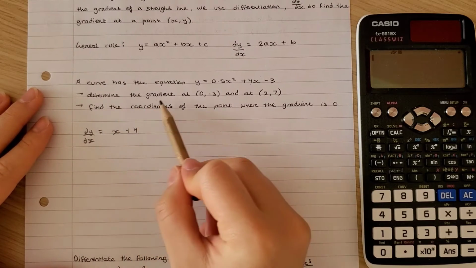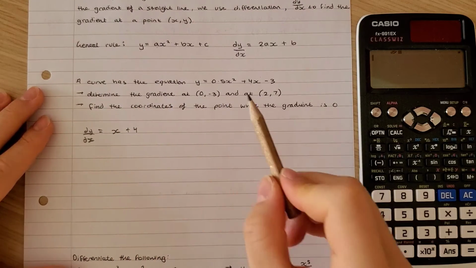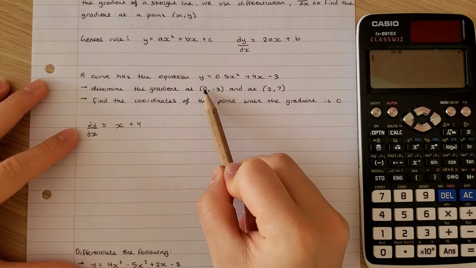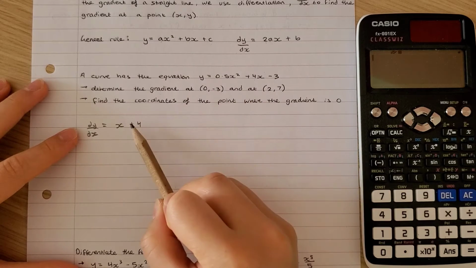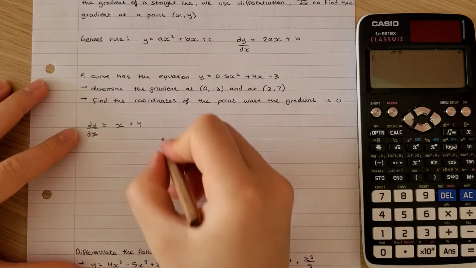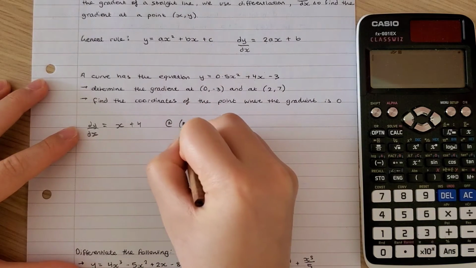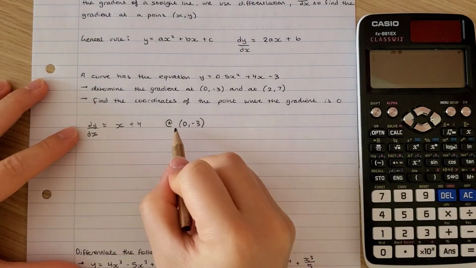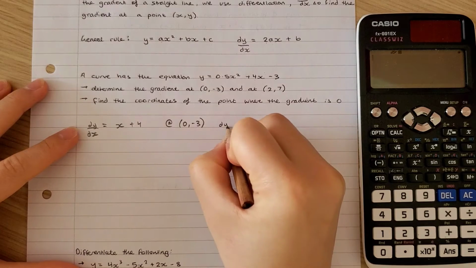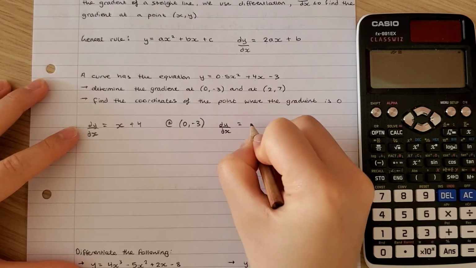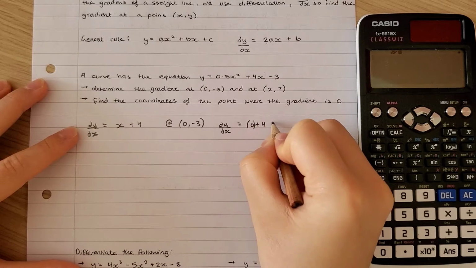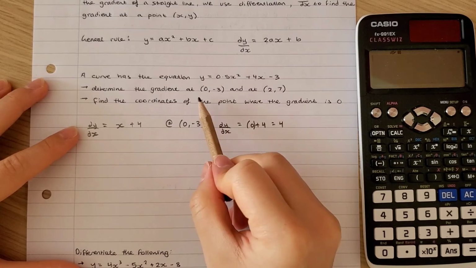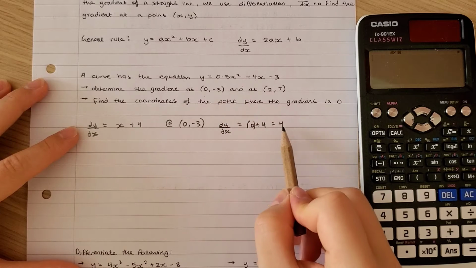Now it says determine the gradient at these points. How you do that is you just plug in these values of x and it will give you the gradient. So at (0, -3), if you plug it in, dy over dx equals 0 plus 4, so the gradient at this point is 4.